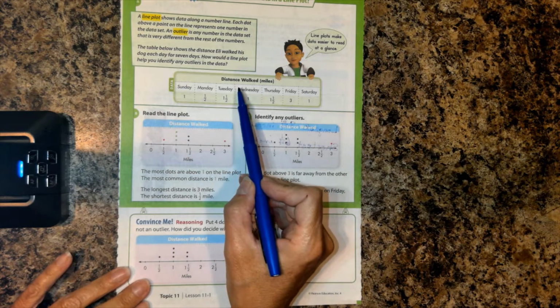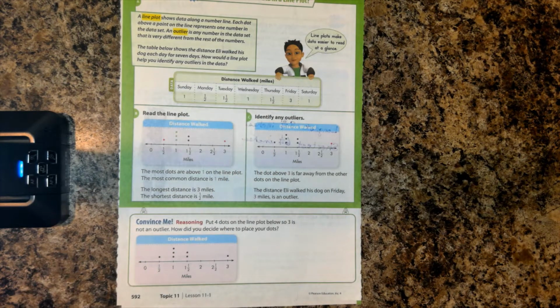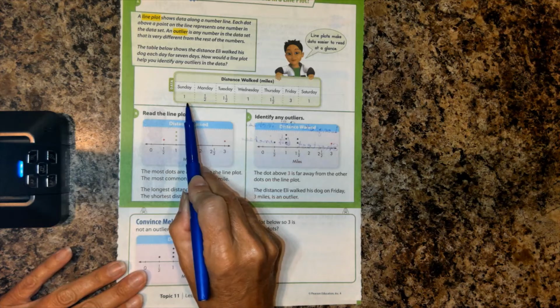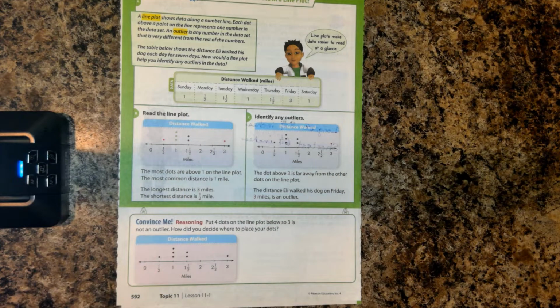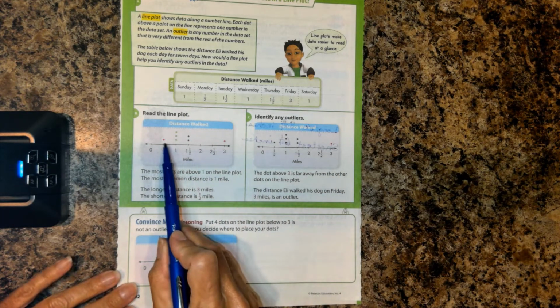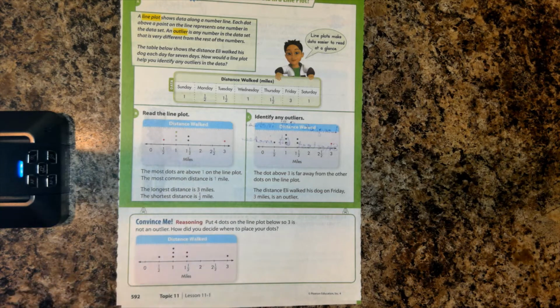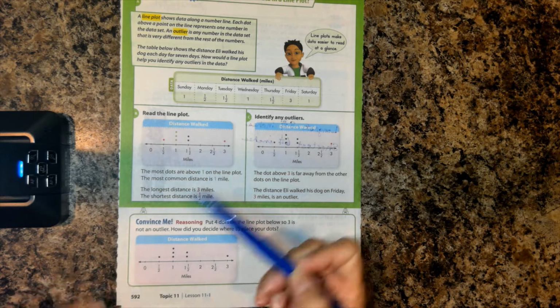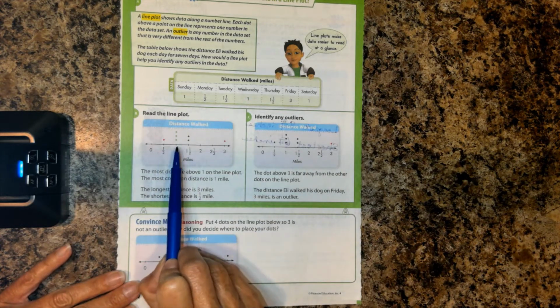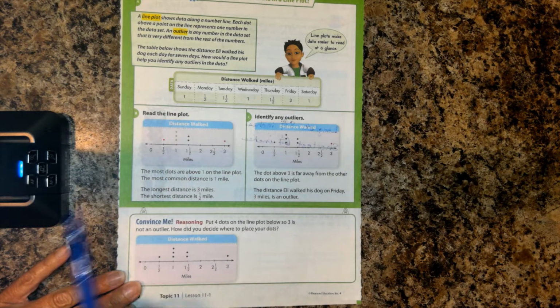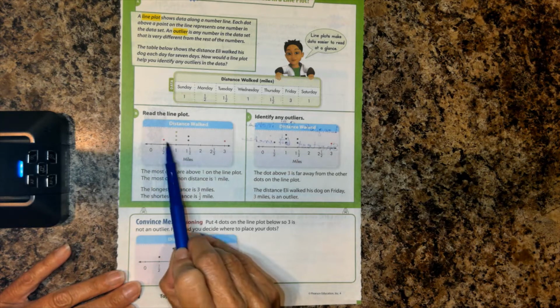This table shows the distance Eli walked his dog each day for 7 days. So we recorded how far he walked on Sunday, Monday, so on for the rest of the week. And then he put it all organized into a line plot so you could see how often he walked certain amounts. For example, there were 3 days that he walked a mile. There was 1 day where he walked his dog a half a mile.